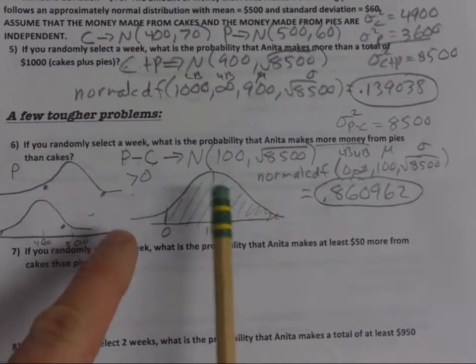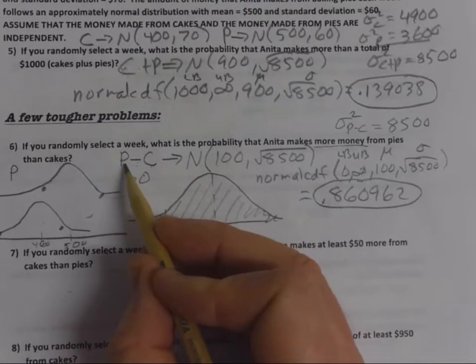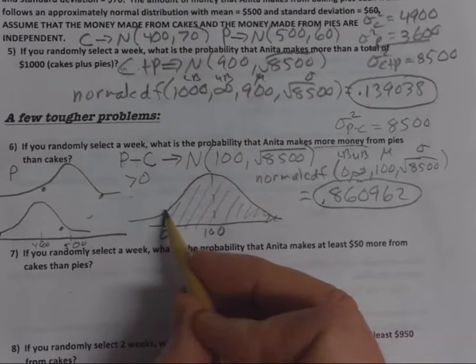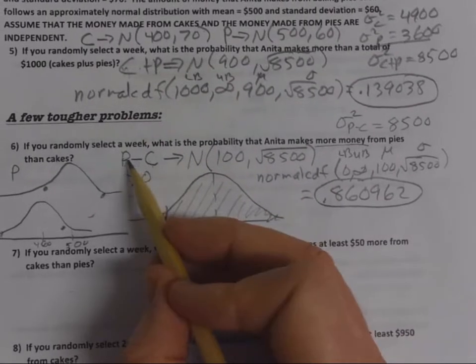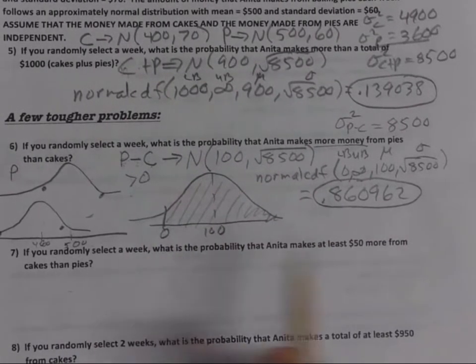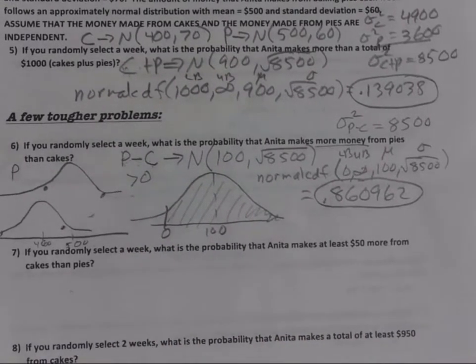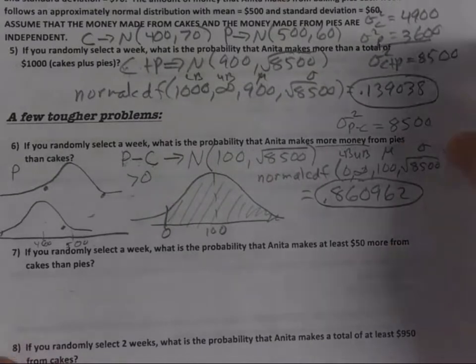So that is how you handle what percent of the time one curve is more than another: you come up with a new curve by subtracting them, and then you say, if pies are more than cakes, that means P minus C is greater than 0. If cakes is more than pies, then it would be less than 0. It would be down here. So that's how you handle, in essence, the difference of two random variables.